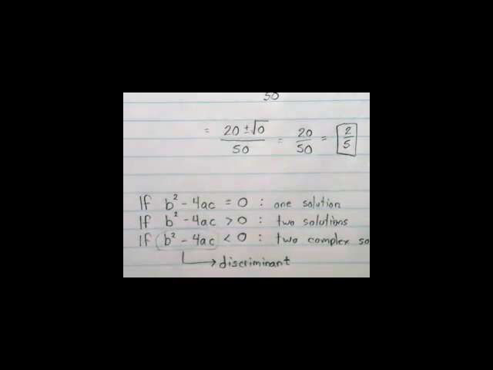The way this goes is if the discriminant is 0, it has one real solution. If the discriminant is positive, it has two real solutions. And if the discriminant is negative, it has two complex solutions. So that's what we were getting at right there. But yeah, you need to know what the discriminant is.